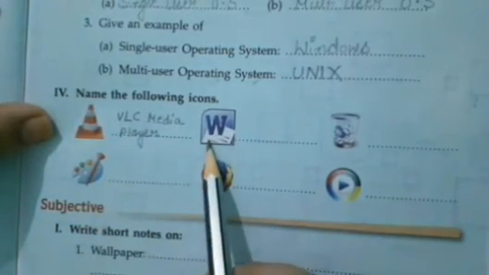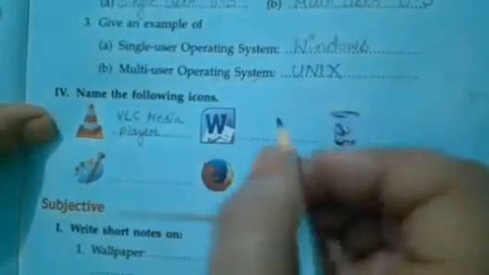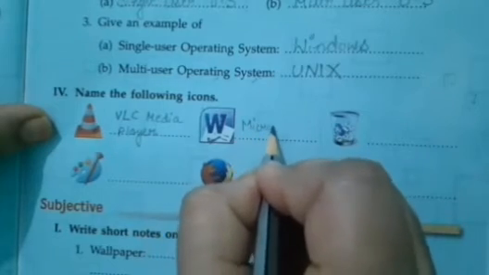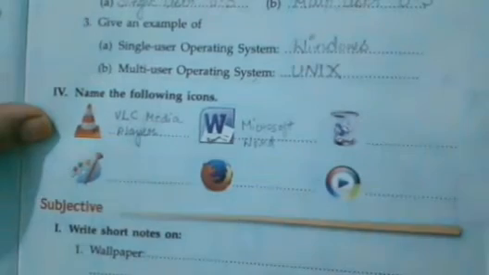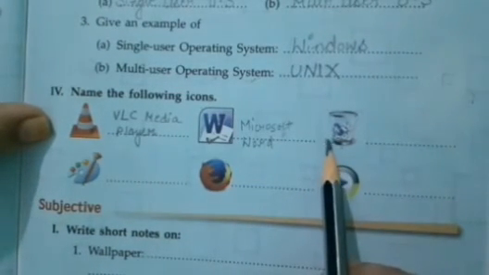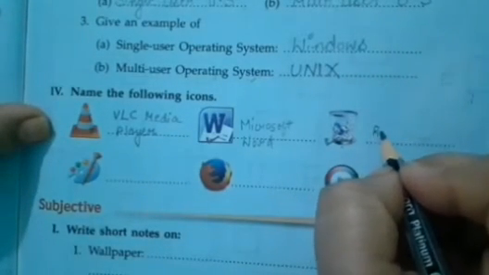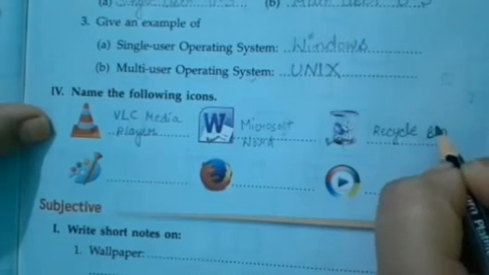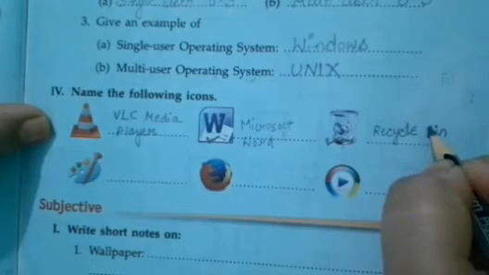Now children, this icon is of what? Which application icon is this? Yes, it is an icon of Microsoft Word, W-O-R-D. Now come to this icon, children. This is a very familiar icon. You all have seen it on your computer. Yes, this is an icon of the recycle bin, where all the deleted files are stored.